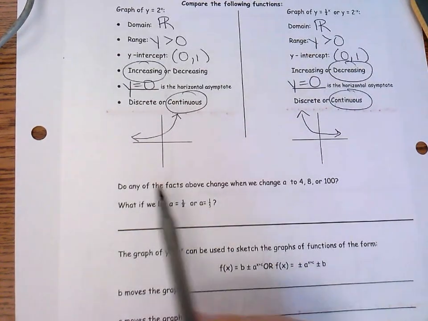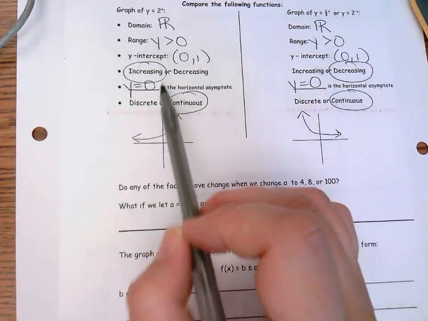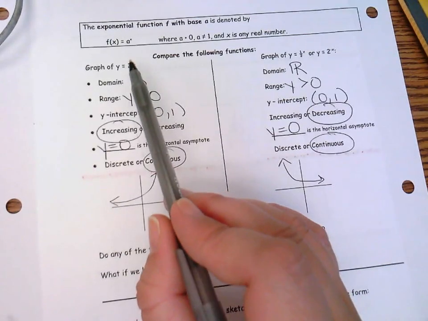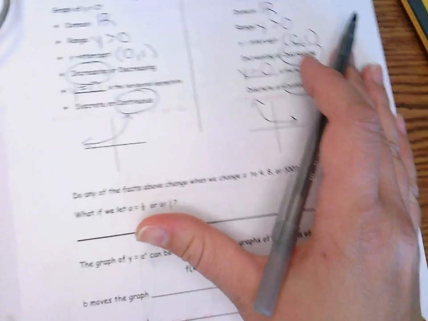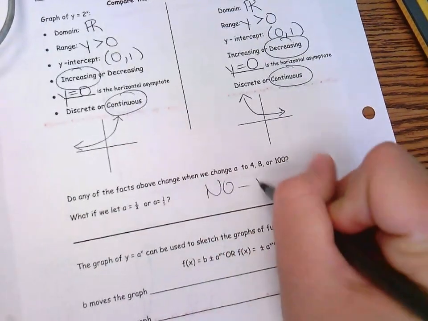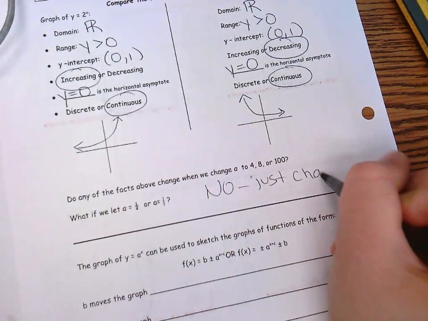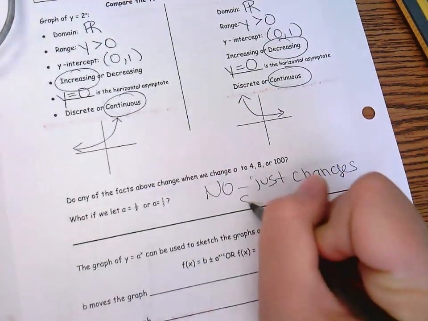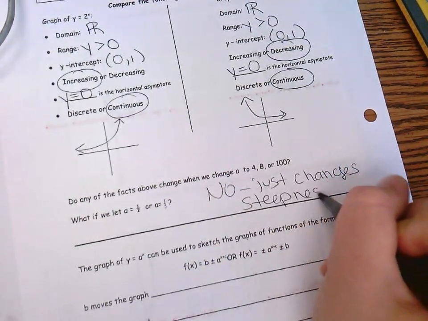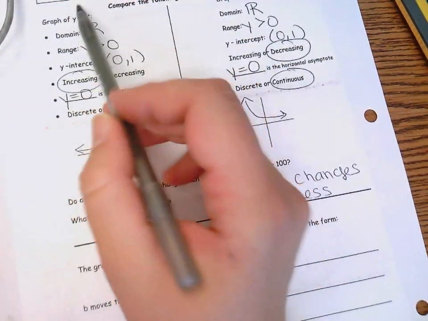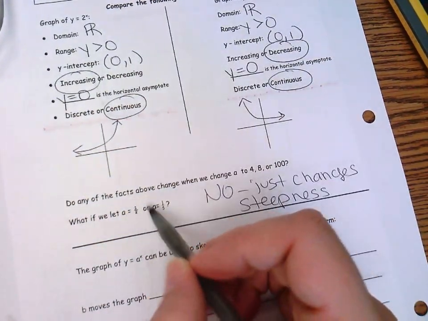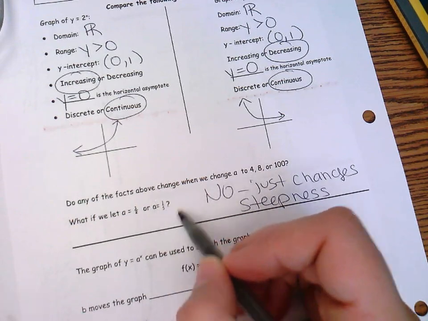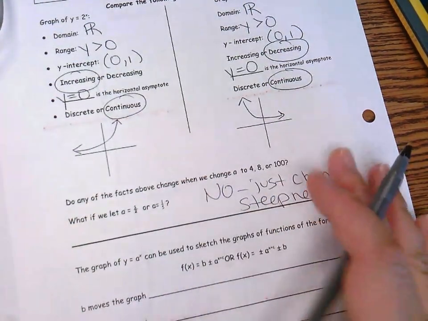And then this says, do any of the facts change if we change this to a 4 to the x or 8 to the x, or if I make this 1/4 to the x? So no, it just changes the steepness, right? A graph that's 100 to the x would be extremely steep, just like 1/2 to the x or 1/100th to the x, it would change the steepness.